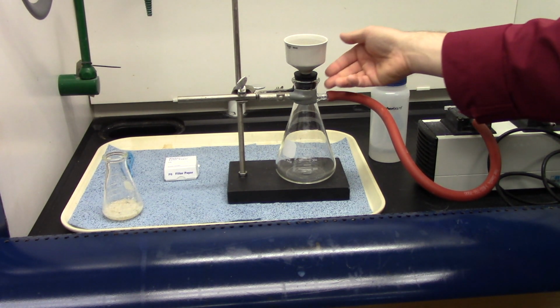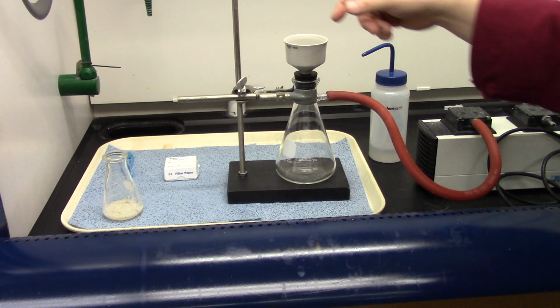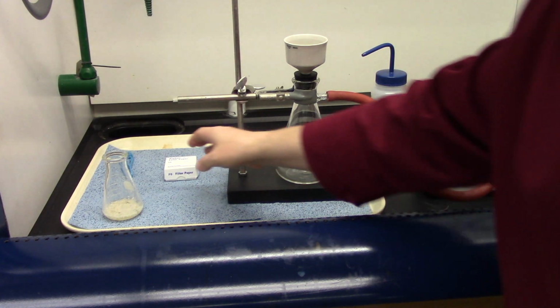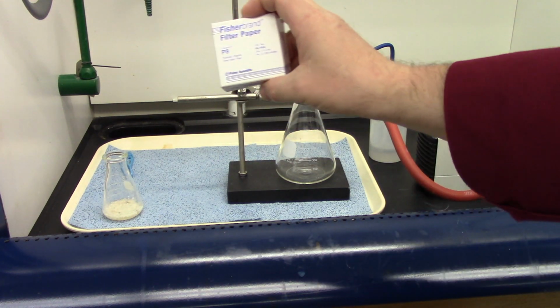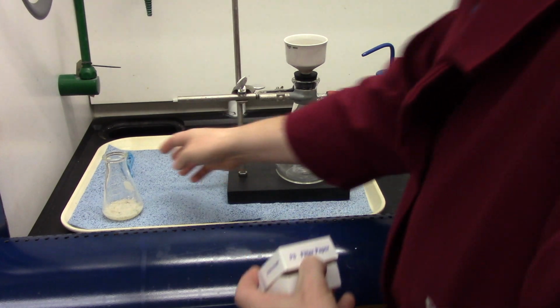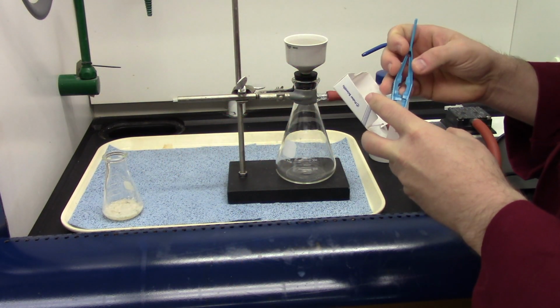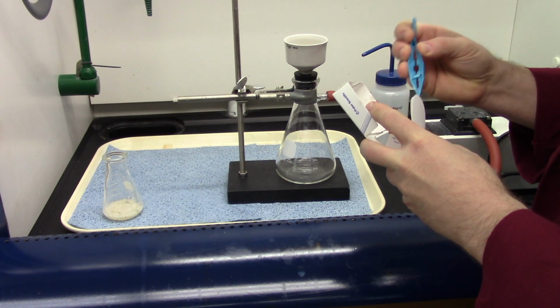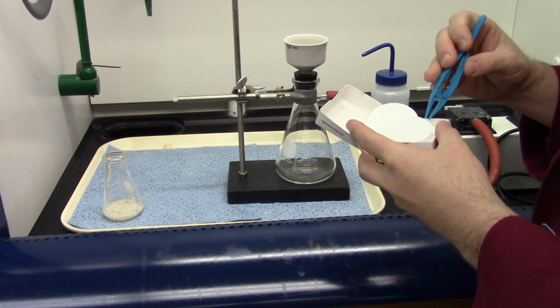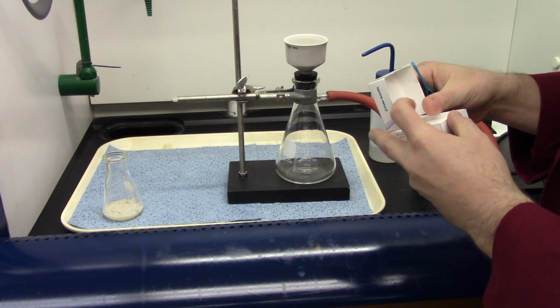It's going to pull the air out of here, which is going to pull the air through the funnel, which is going to help us filter our sample a whole lot faster. Of course, you need some filter paper. Make sure I'm on camera there. And so we're going to take one of these pieces of filter paper. You're supposed to use forceps for this, so let's just do that. There we go. Oops. Got to make pretty sure you just get one. Put it on top there.